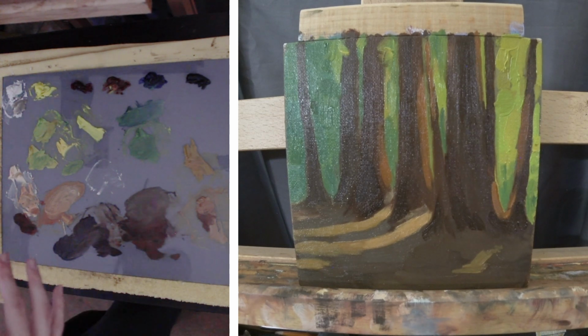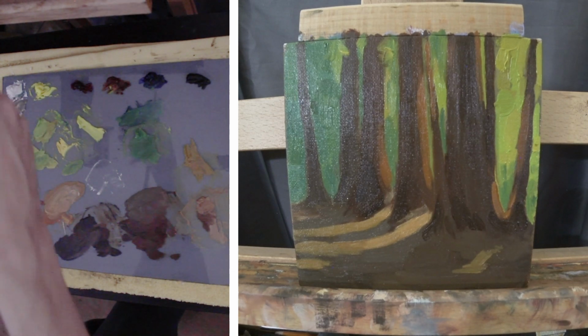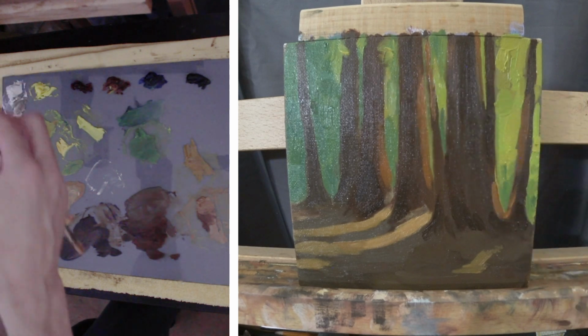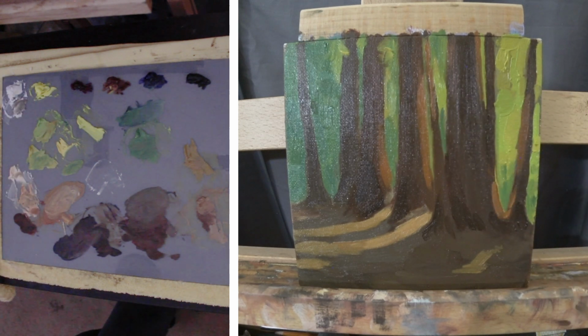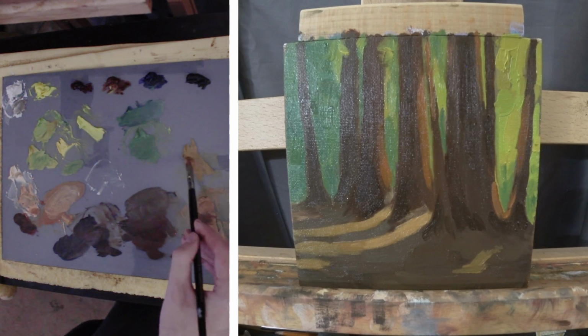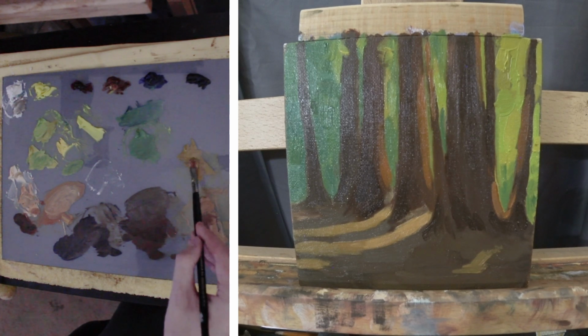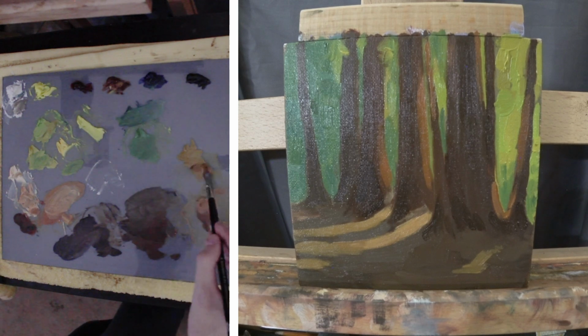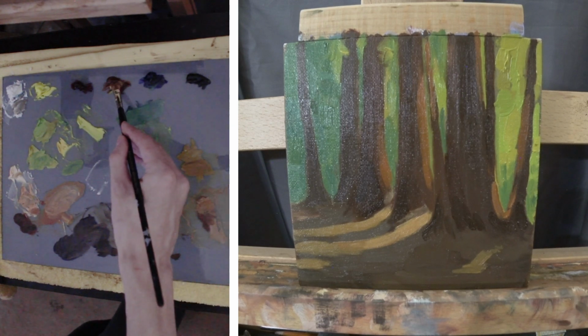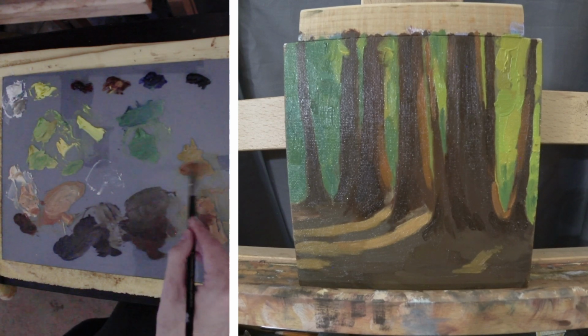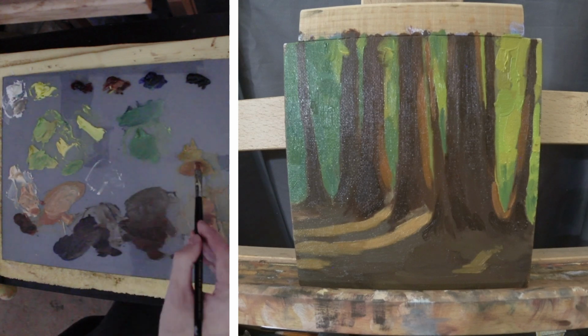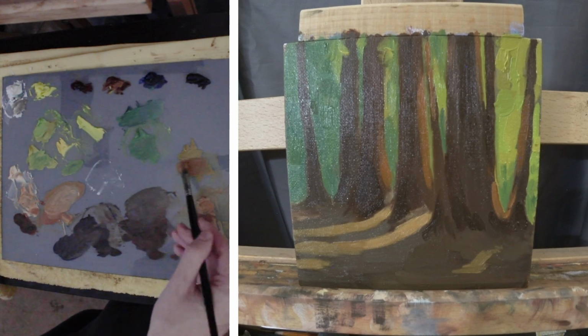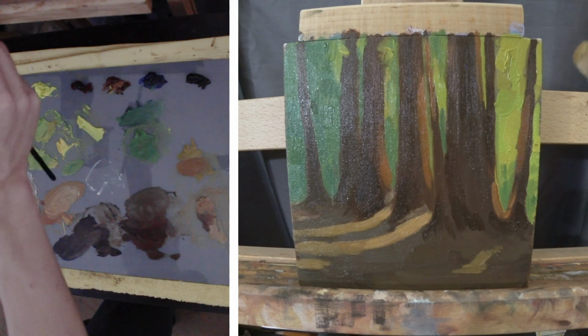So the key word for today is just subtlety, just being very subtle with everything, except for these lime greens. Those aren't very subtle. But it's fun to me. I'm gonna go into the redder type of foliage, because sometimes you'll see these kind of red pines and dead leaves and stuff. So I'm gonna try to add these in here.